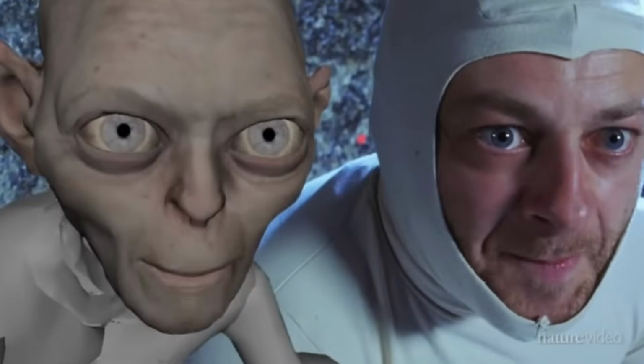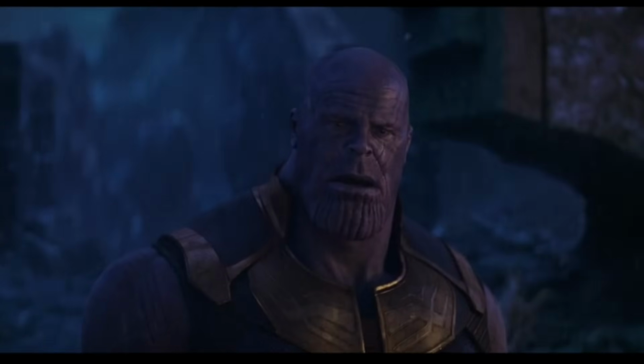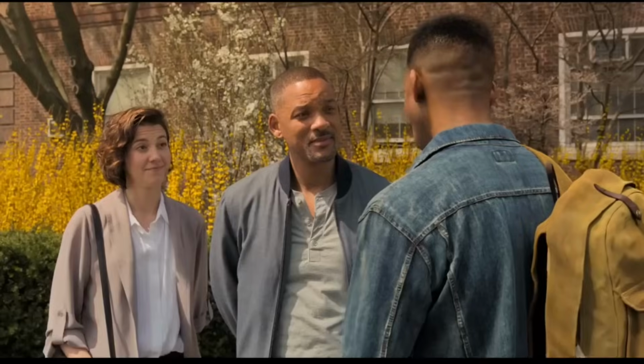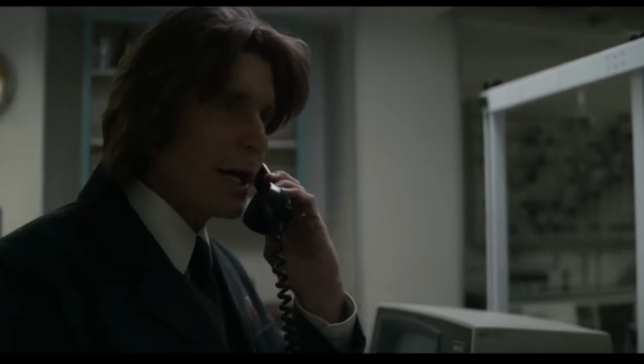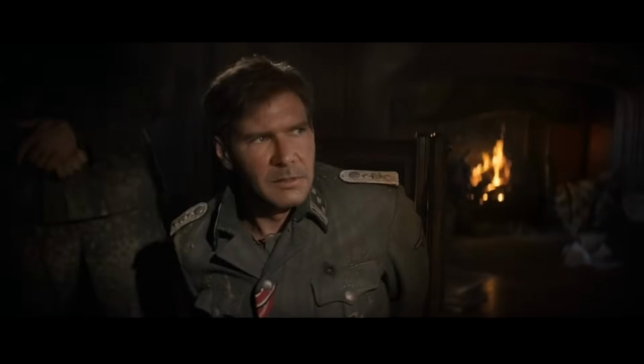I'd like to clarify that I'm not talking about using CGI to create characters like Gollum or Thanos or the Na'vi. I mean your bog standard human faces, but ones that don't exist anymore, whether that's due to death or just the passage of time. There are a few different types of computer-generated human, and I'm going to give some examples and explain why I'd like them all to stop.